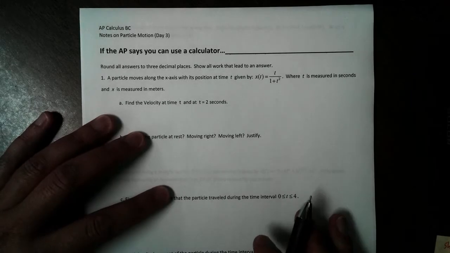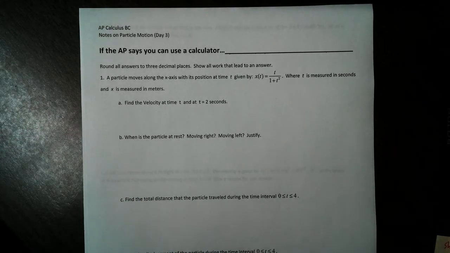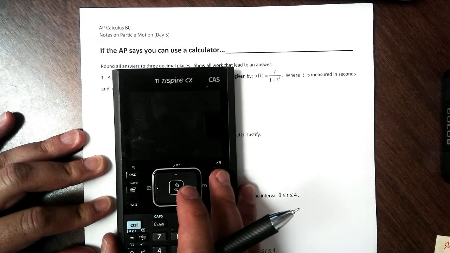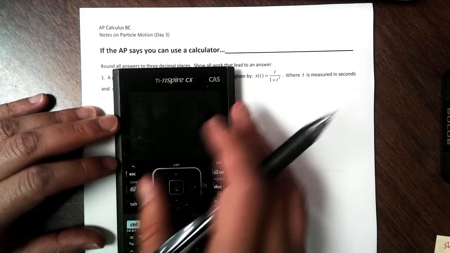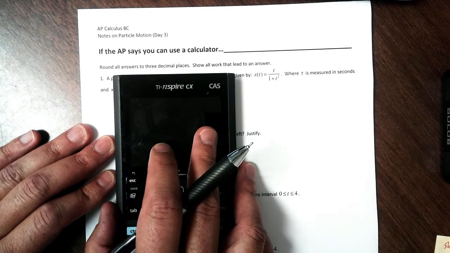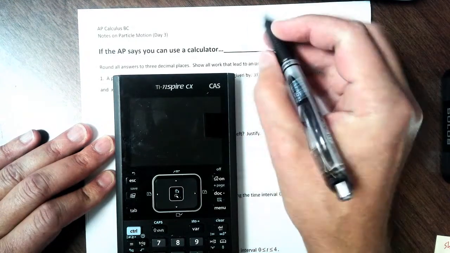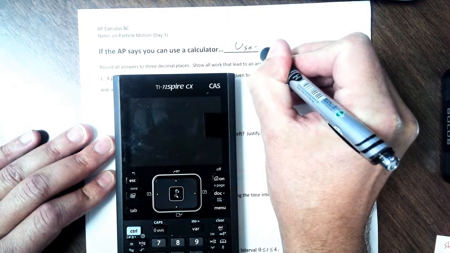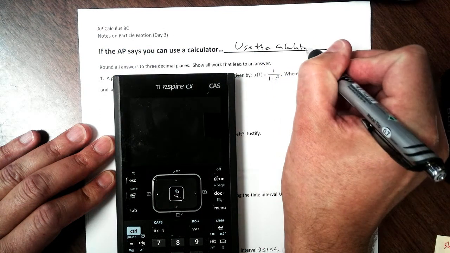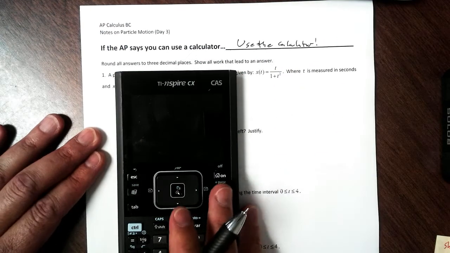We're going to continue our discussion on particle motion today, but today we're going to be able to use our calculator. This is your calculator. There are many calculators that look like it, but this is your calculator. Now, when we use the calculator on the AP, if the AP says use the calculator, you use the calculator. It is your best friend. Don't ever let it leave your side.